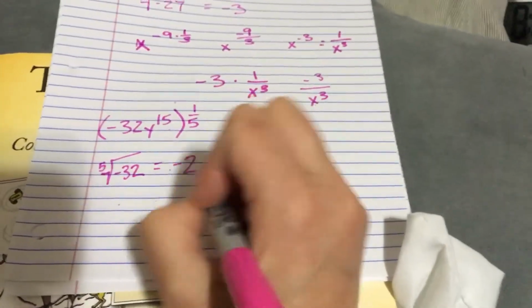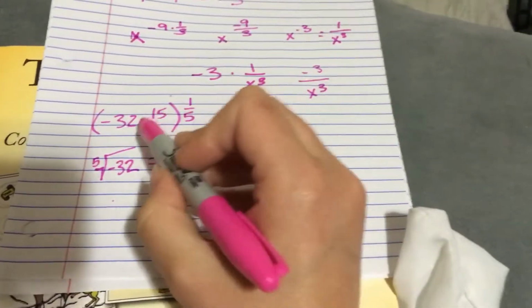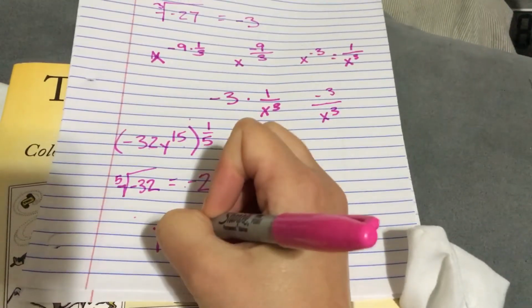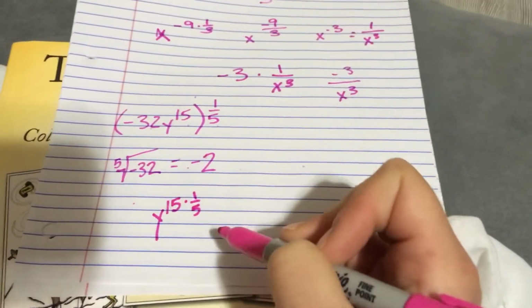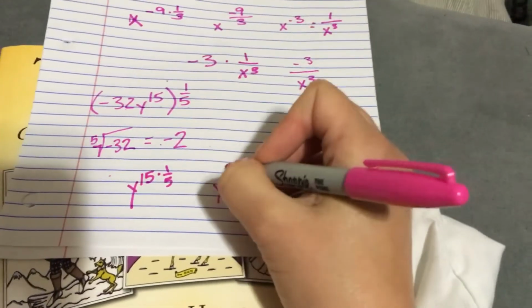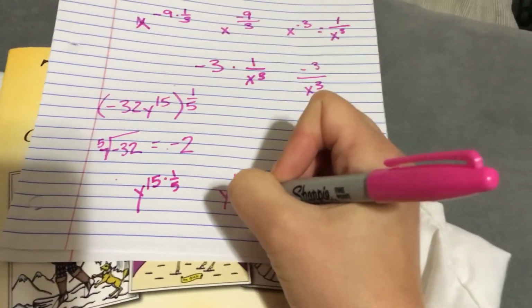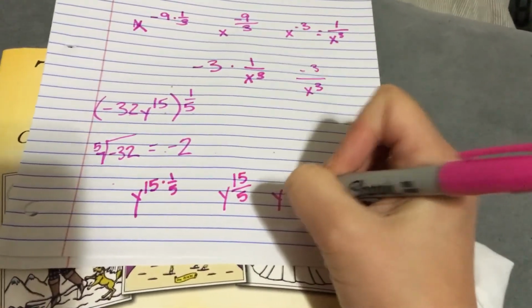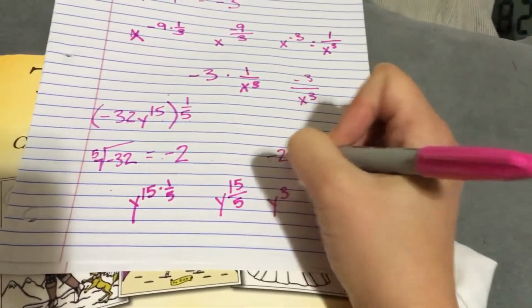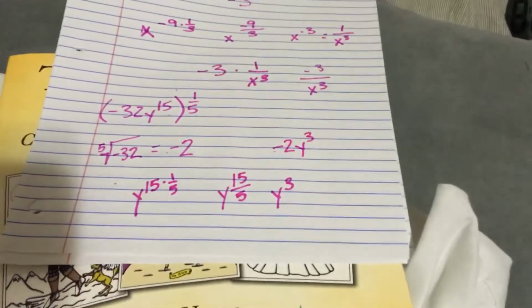Then we have our negative 2, okay? Then we bring the y to the 15th times the 1/5, or raise it to the 1/5. That gives us y to the 15 over 5, which is actually y to the 3rd. Multiply these two terms together, negative 2y to the 3rd.